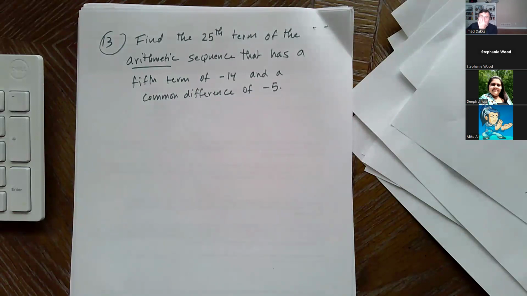Find the 25th term of the arithmetic sequence that has a fifth term of negative 14.